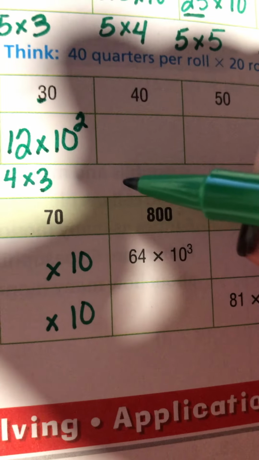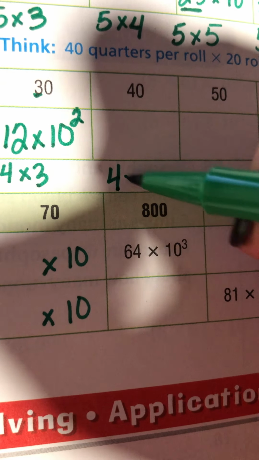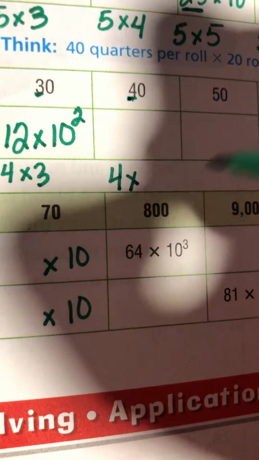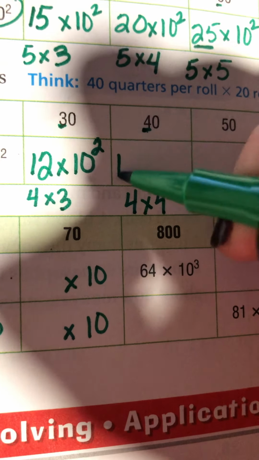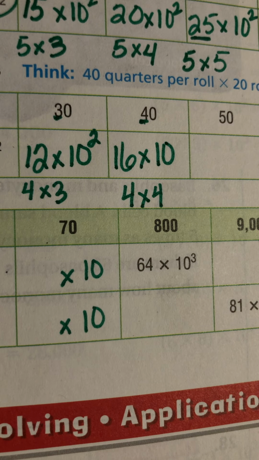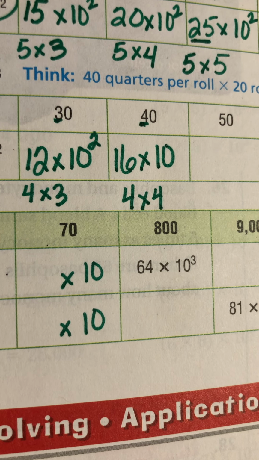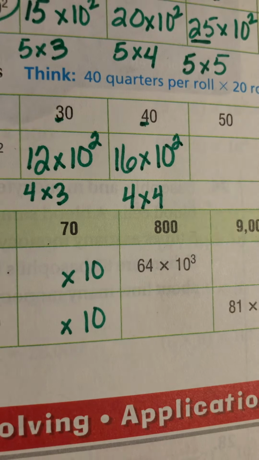Again, I'm going to take the 4 from the 40 quarters times this 4 from my 40 rolls, and I'm going to get 16 times, remember we're dealing with powers of 10, so it's always 10, and then how many zeros do I have? I have this 0 and this 0, so 2 zeros, 10 to the second power.